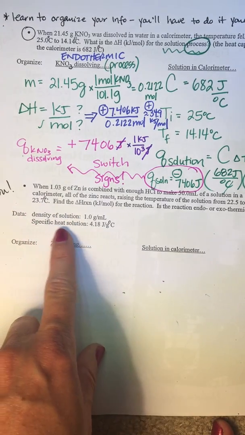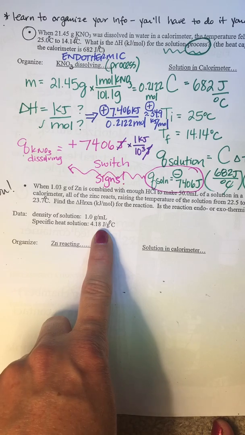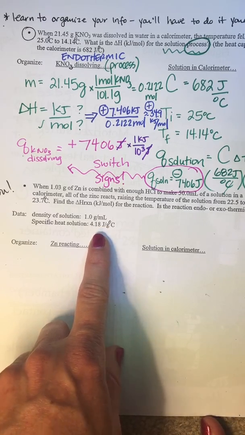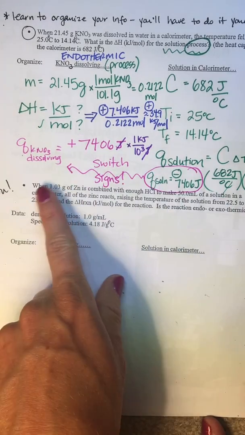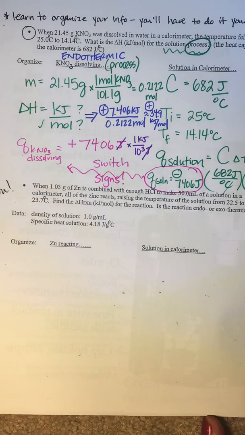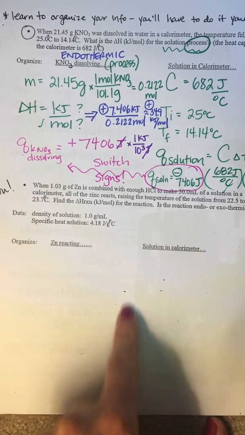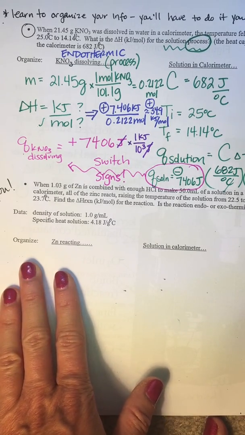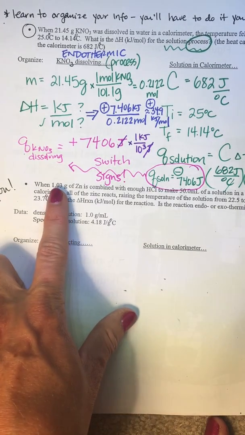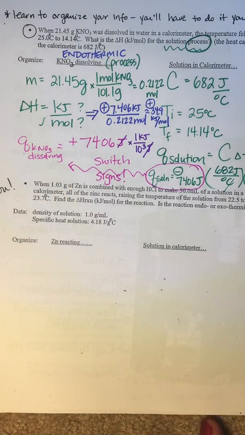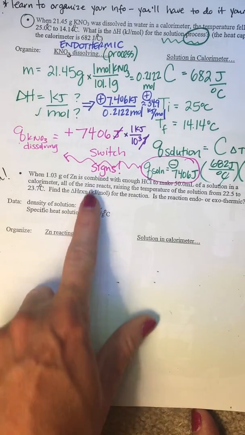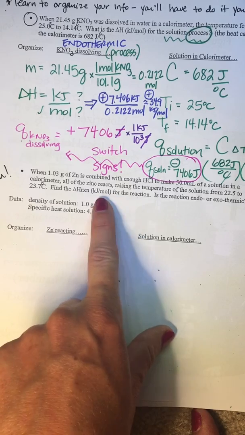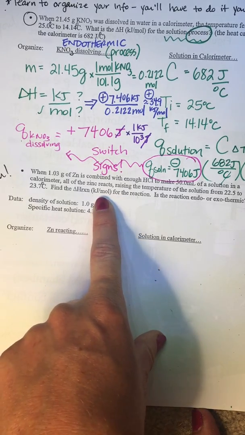They also gave you the specific heat capacity of your solution. You also have your change in temperature of your solution. All those solution pieces of information should be over here. And then, of course, the only thing we know about the zinc reacting in the problem is its mass. And then, of course, we're solving for the enthalpy of that zinc reacting, just like we did in the previous process.